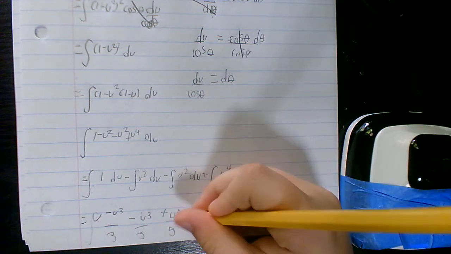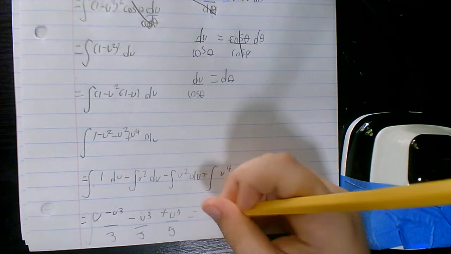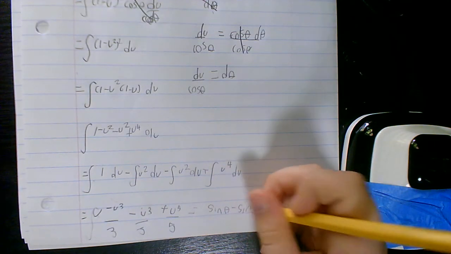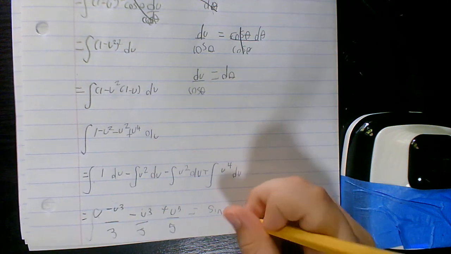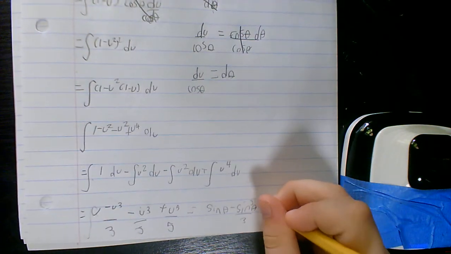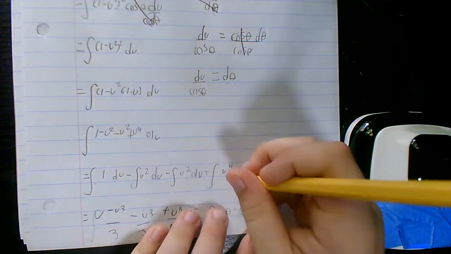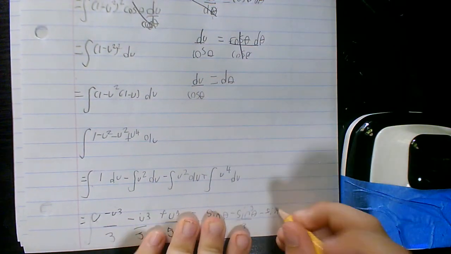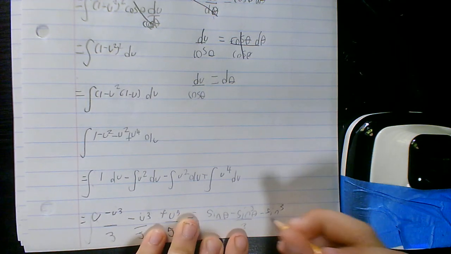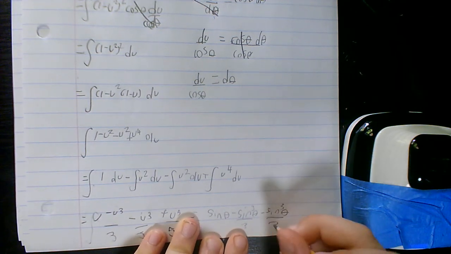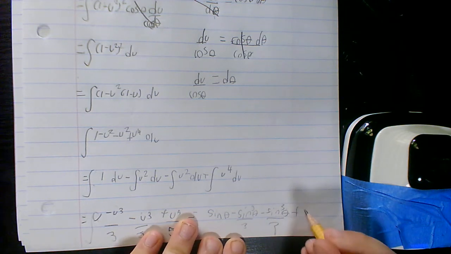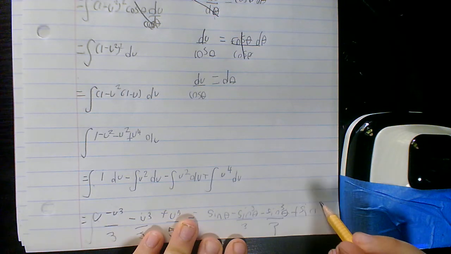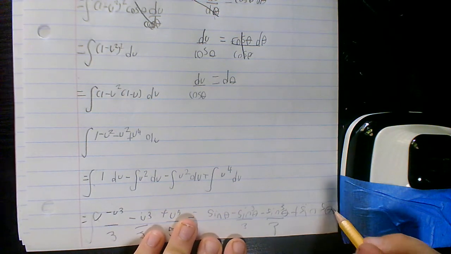And then this finally equals the sine of theta minus 2 sine cubed theta over 3 plus sine to the 5th theta over 5.